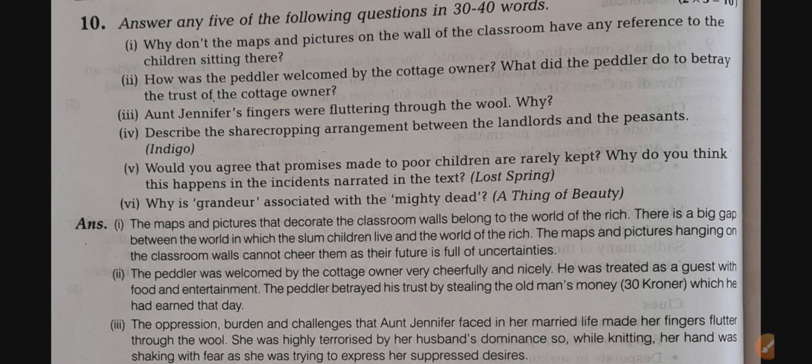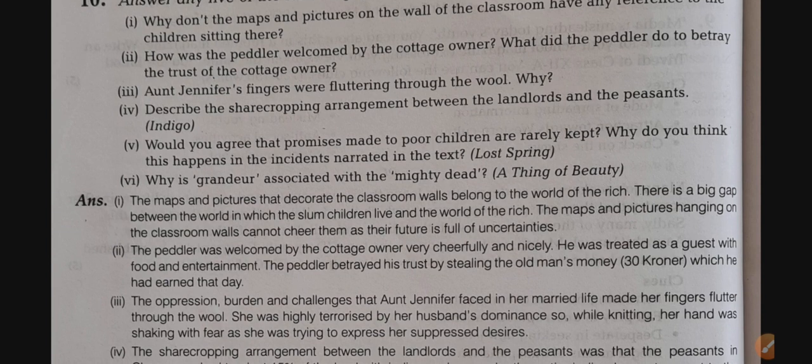Alright, so this incident I think you know very well. And what did the peddler do to betray the trust of the cottage owner? The cottage owner welcomed the peddler, gave him food and everything, and treated the guest with food and entertainment. But next day, when the peddler wanted to go away, he stole the old man's money, that is 30 kroner, which he had earned that day. So he betrayed or cheated the cottage owner.